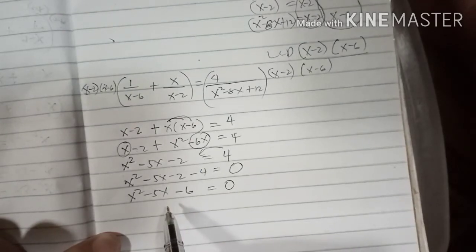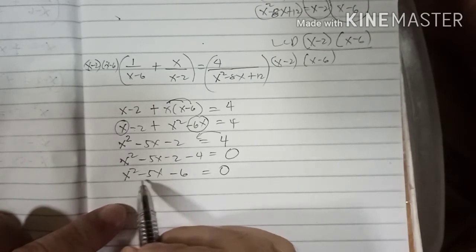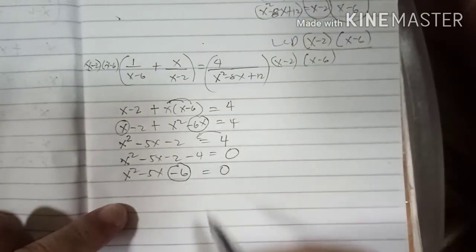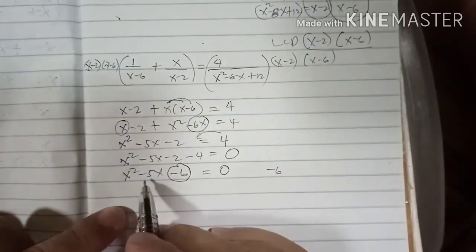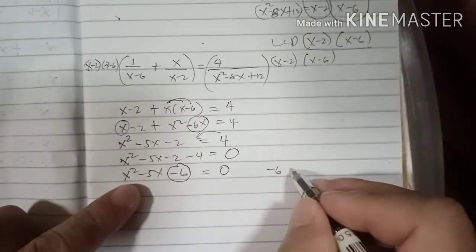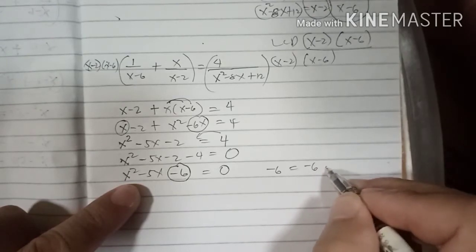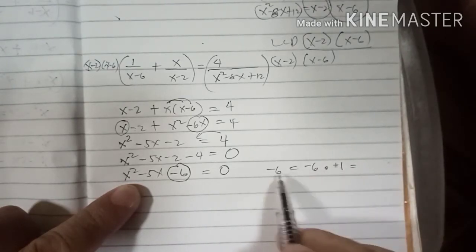Now we will factor this x squared minus 5x minus 6, and the technique is to use the factors of negative 6. And what are the factors of negative 6? Wherein we can have negative 6 times positive 1. So negative 6 times positive 1, the answer is negative 6.